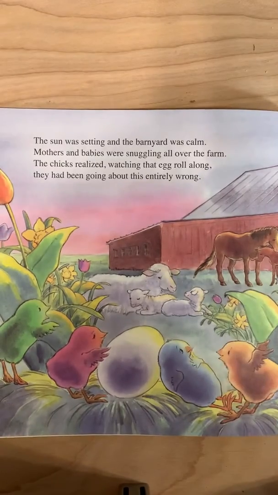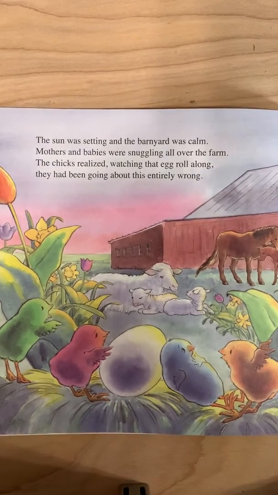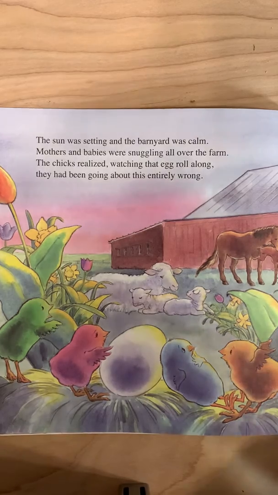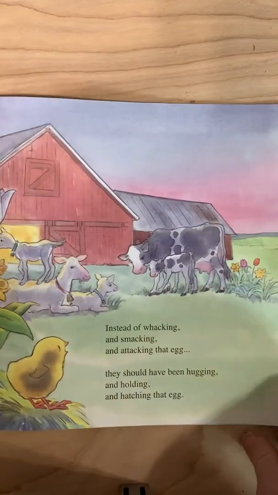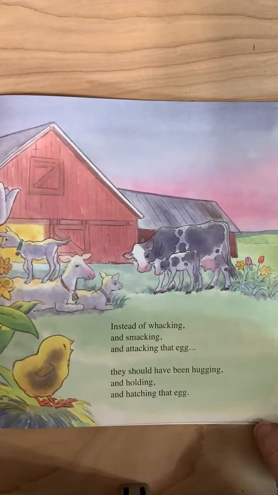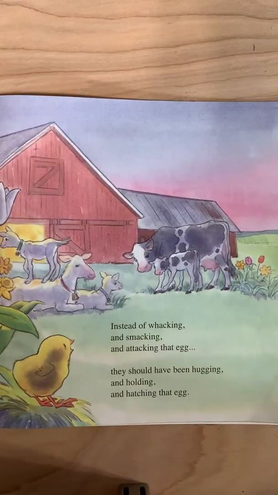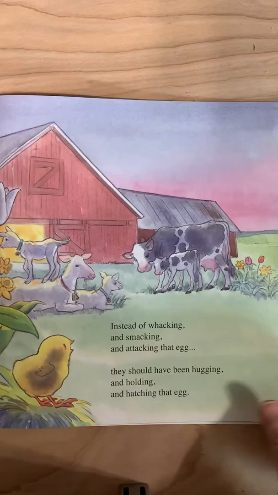The sun was setting and the barnyard was calm. Mothers and babies were snuggling all over the farm. The chicks realized, watching the egg roll along, they had been going about this thing entirely wrong. Instead of whacking and smacking and attacking that egg, they should have been hugging and holding and hatching that egg.